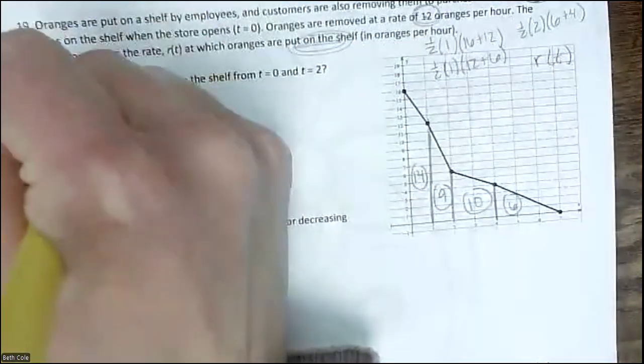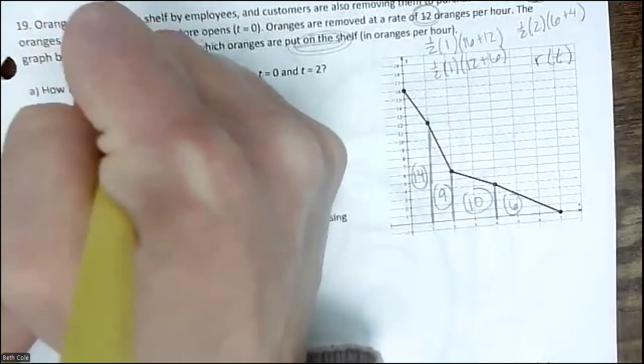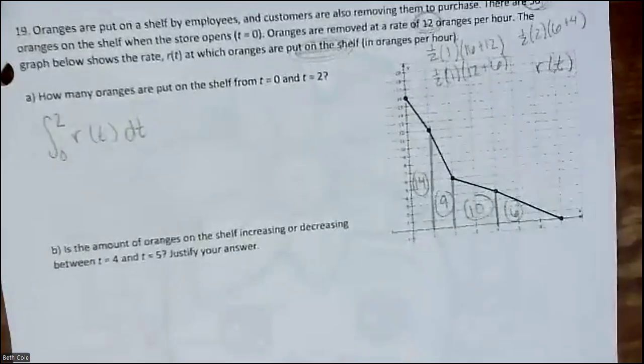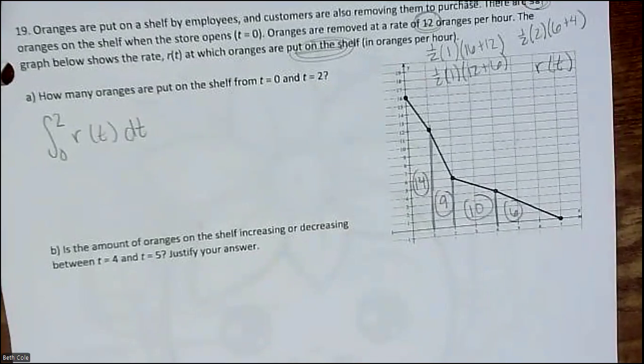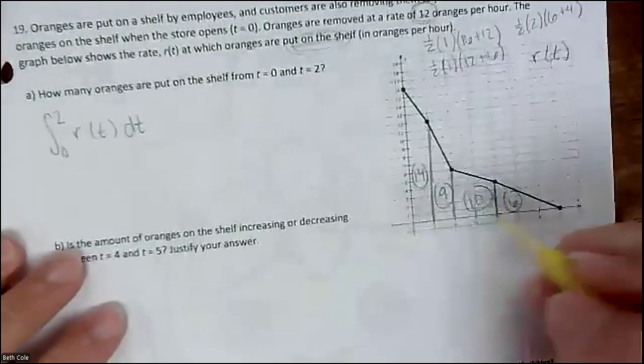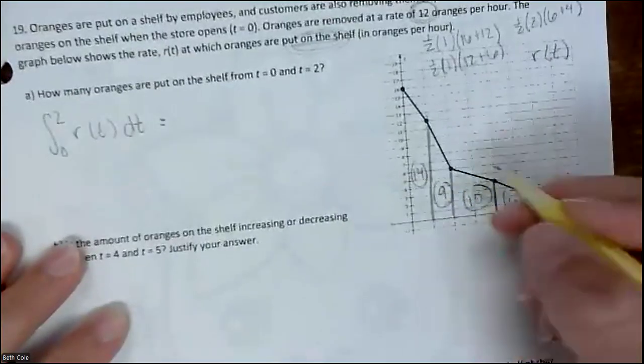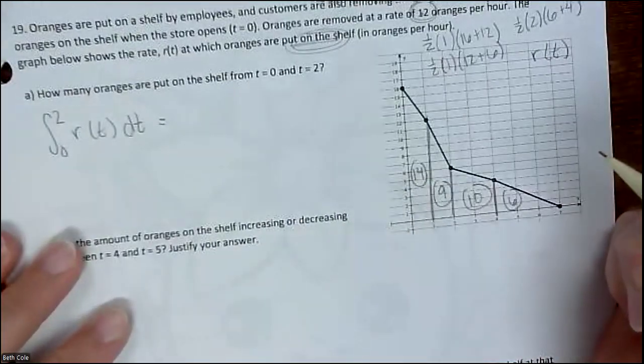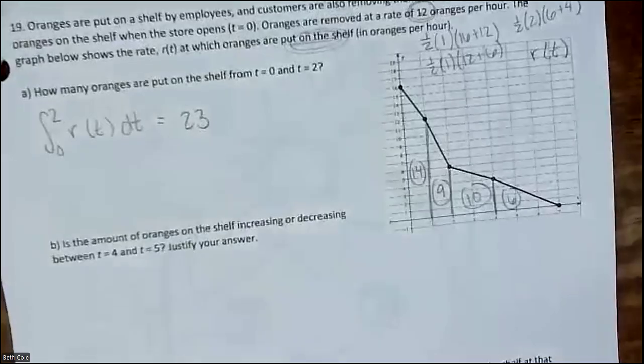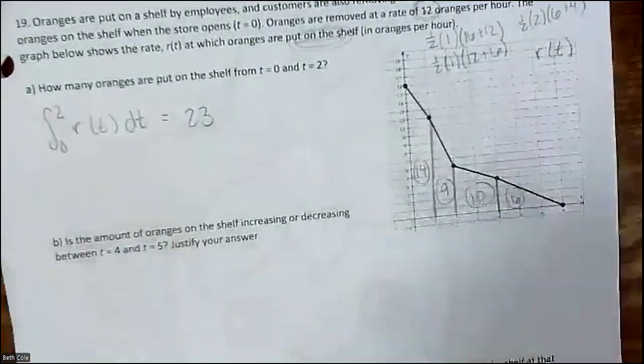Integral from 0 to 2 of R of T dt. Why do we not need any of the other information? We don't need the 50. We don't need the rate out. All it asks is how many got put out from 0 to 2. That's it. So from 0 to 2 is this much. So how many oranges got put on the shelf? 23. This would be a 2-point problem, a point for the setup, a point for the answer.